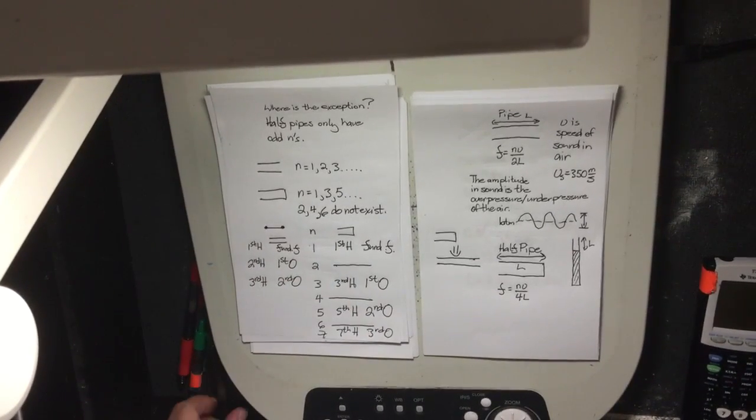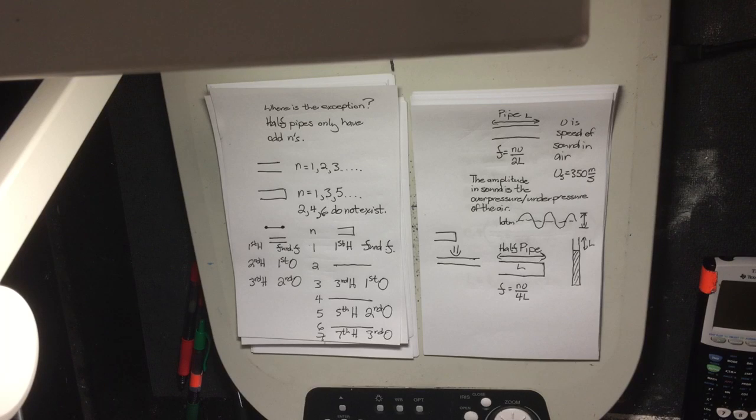The way that the overtones are decided is all by whatever is the next recognizable pattern, that becomes the next overtone. So for overtones, it always goes fundamental frequency, first overtone, second overtone, third overtone. The fact that the first overtone is associated with the third harmonic in a pipe closed at one end, overtones don't care.